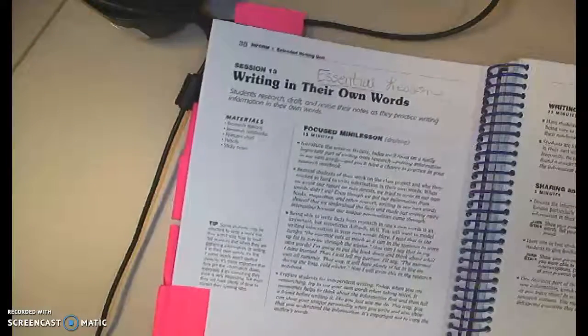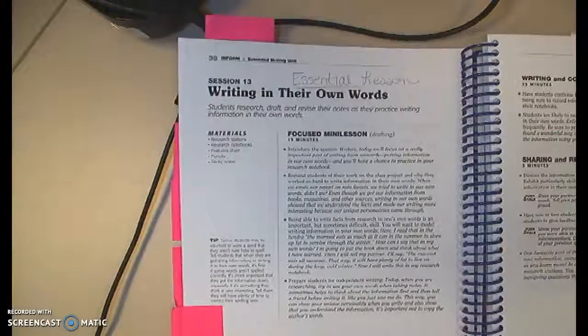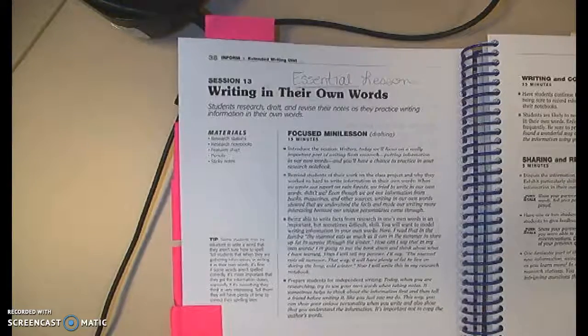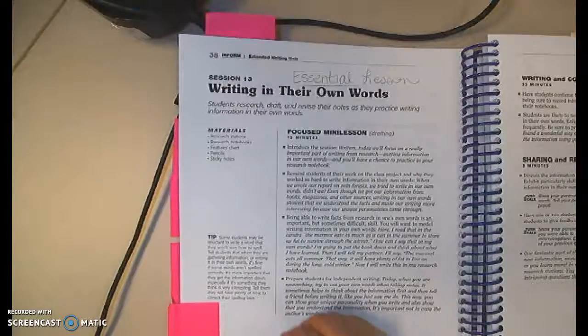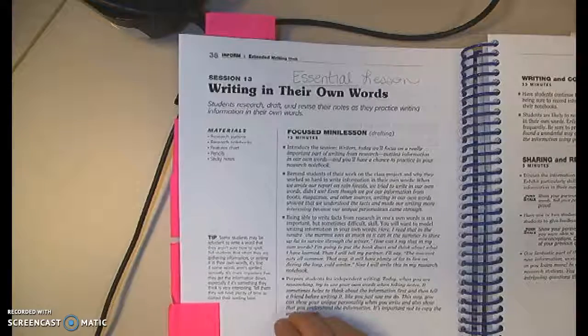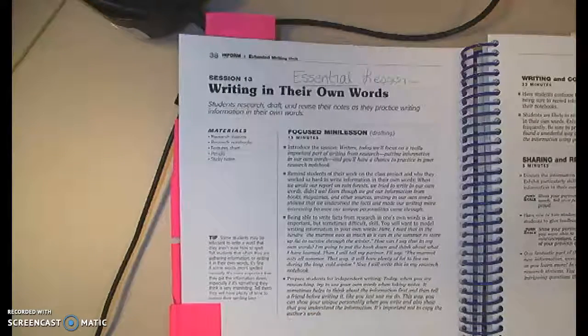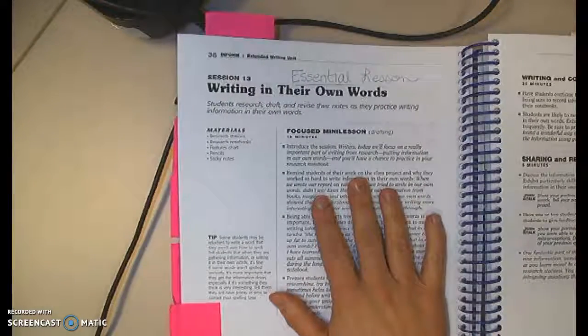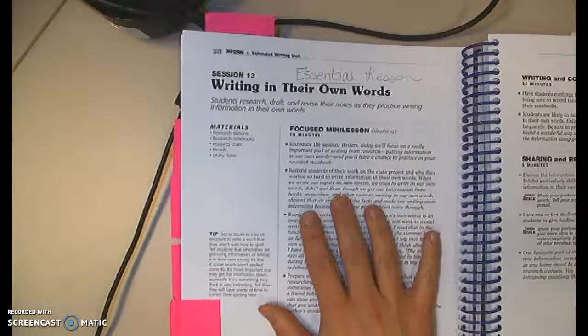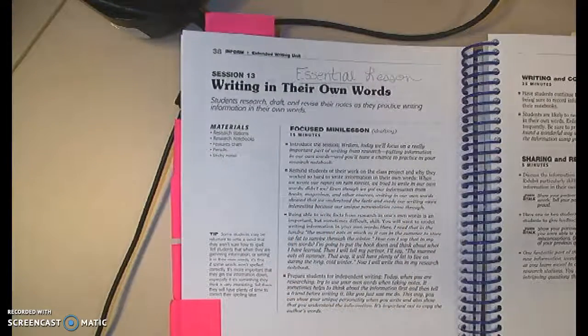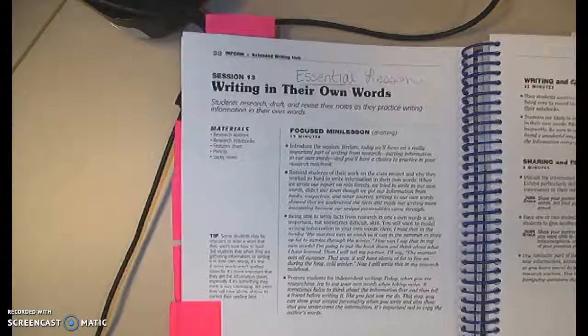This lesson here is actually in the independent project part of the unit, but it is an essential lesson and really talks about researching. How do we take what we read and put it into our own words so that we're not just copying? And so that's a lesson that you've probably done something very similar to, but this one is really essential to making sure that kids are not just looking at a resource, copying down, and going from there. So make sure that you really spend some time on this lesson.